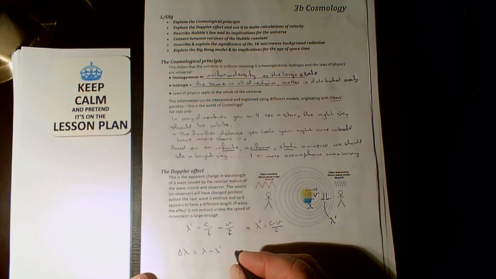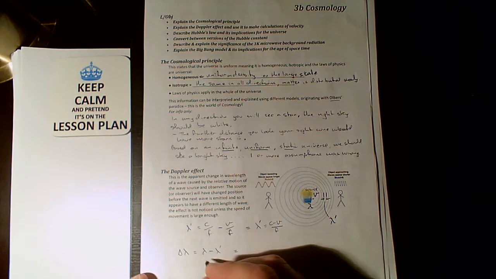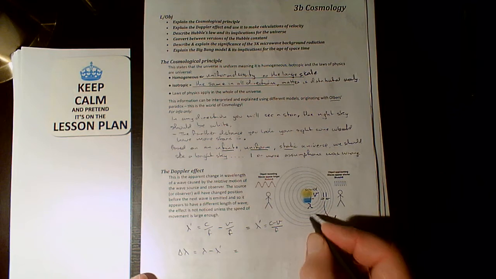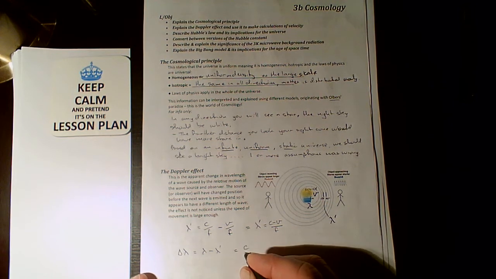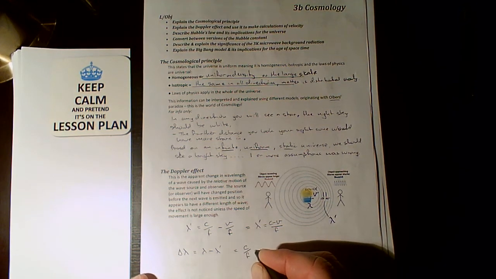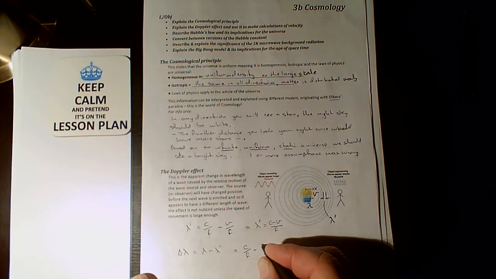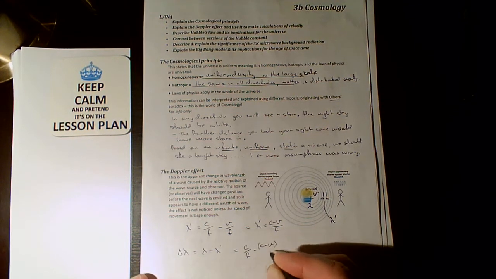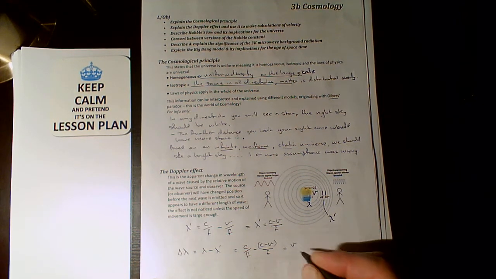So if we do that, what I've got for the normal wavelength is the speed of light divided by frequency minus (c minus v) over f. And what does that do? That gives us c minus c, and you end up with negative v, so velocity over frequency.